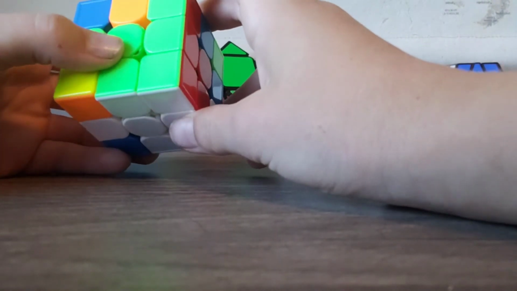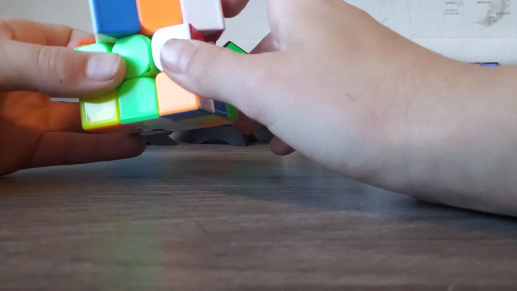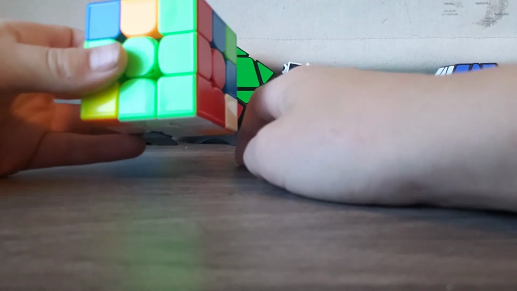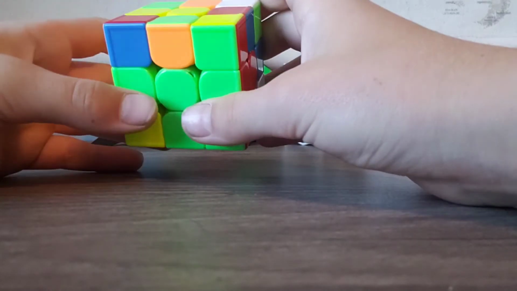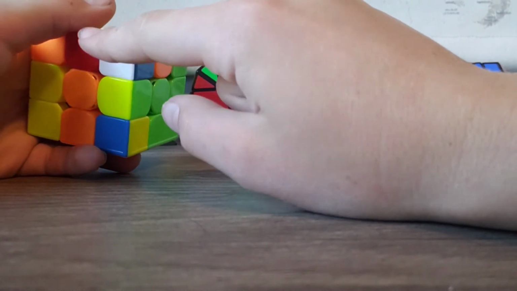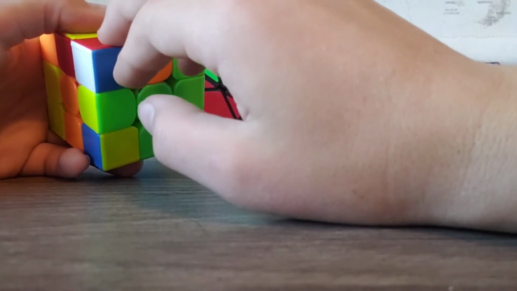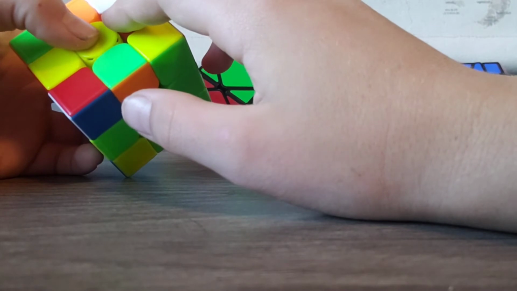It seems confusing at first, but as you do it with different colors and stuff like that, it will seem easier. So this case here, we have a white with red and blue, and we have a red and blue edge here.